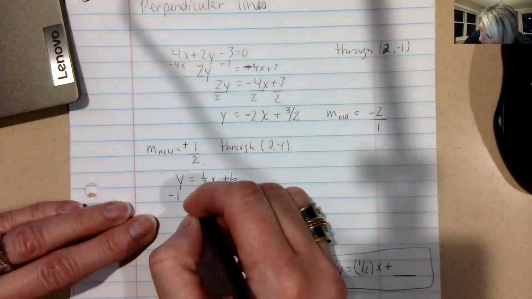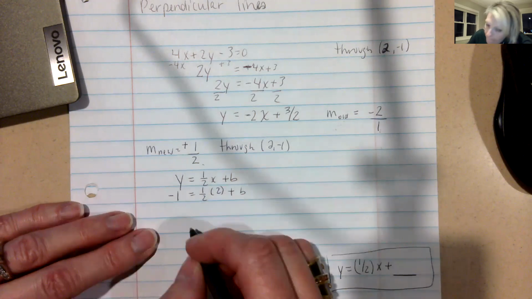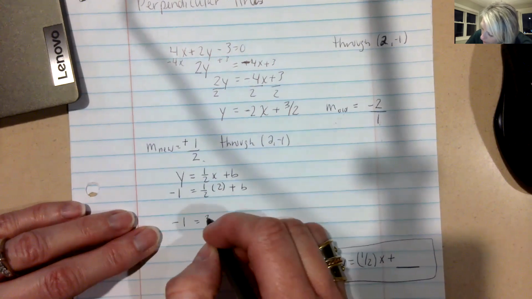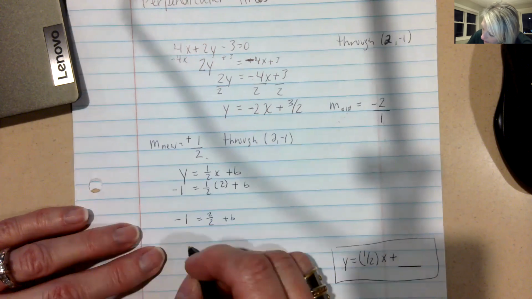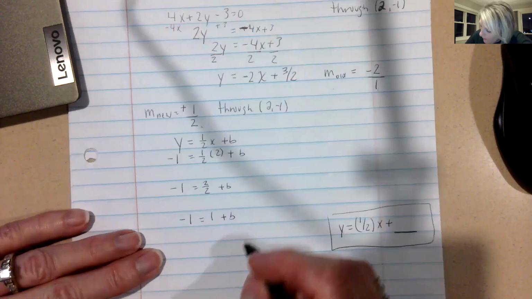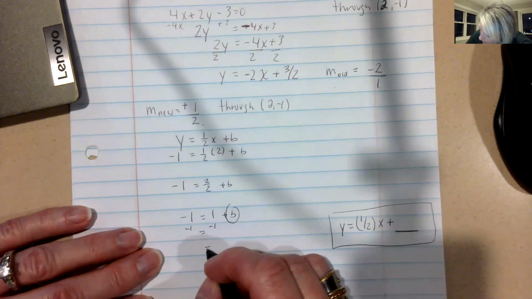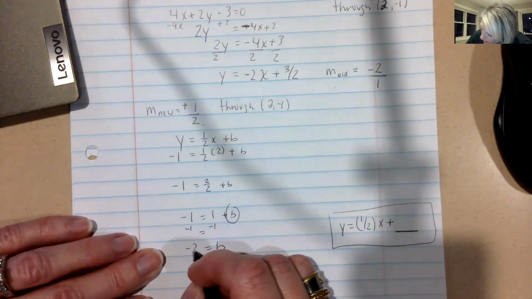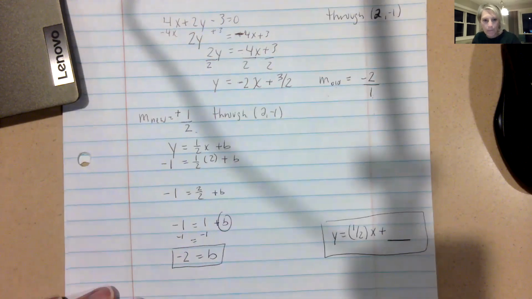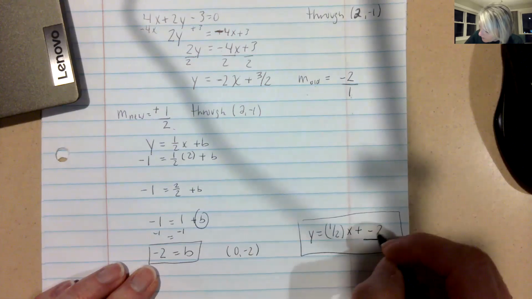So y is -1, 1/2 times 2 for x plus b. This becomes -1. 1/2 times 2 is 2/2 plus b. And that becomes -1 equals 1 plus b. Then I'm solving for b, so I have to subtract 1 from both sides to get b alone. And so b appears to be -2. Okay, so it looks like my y-intercept is (0, -2).